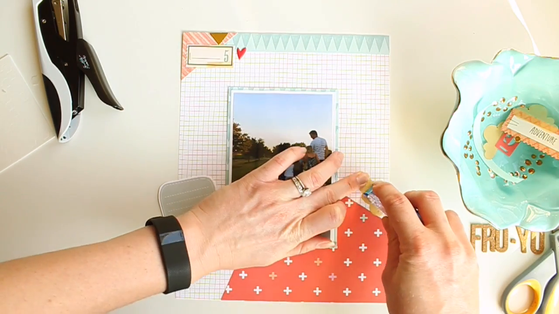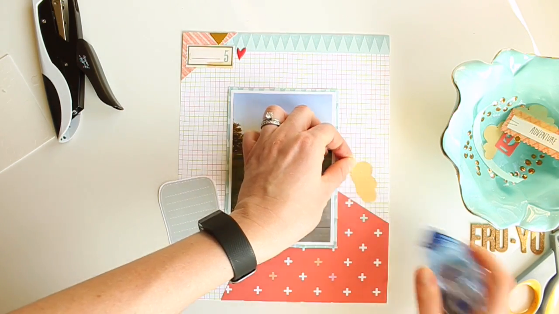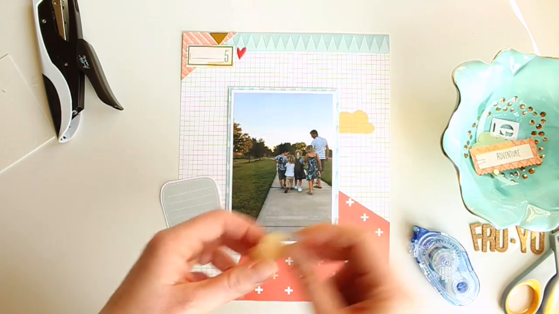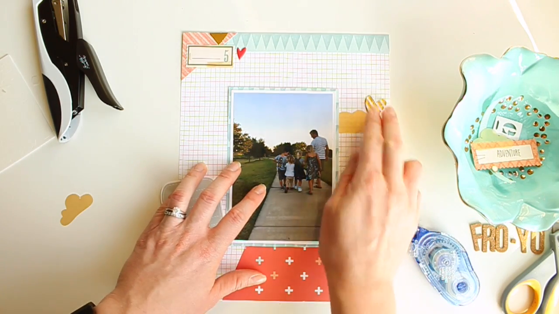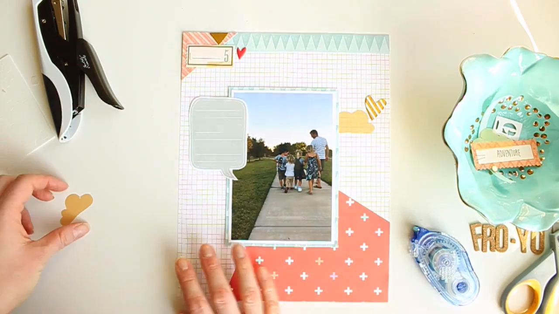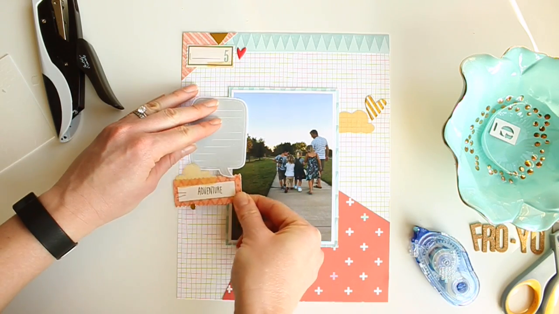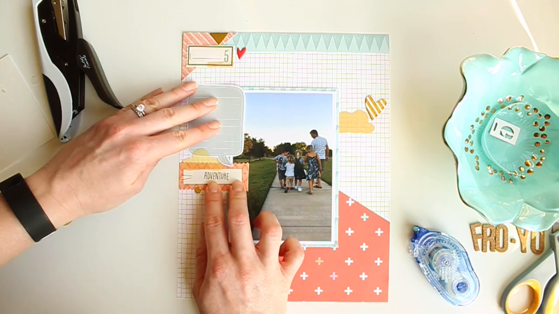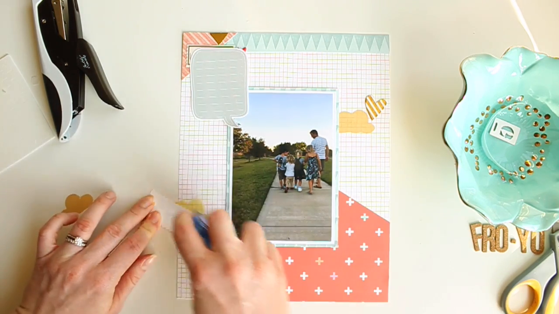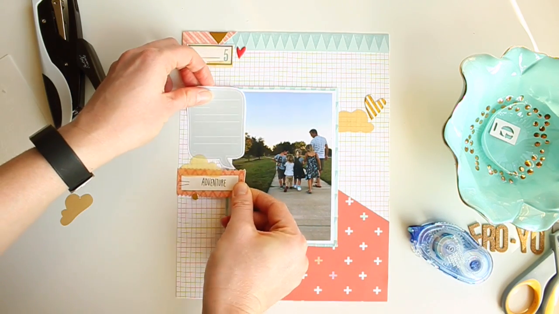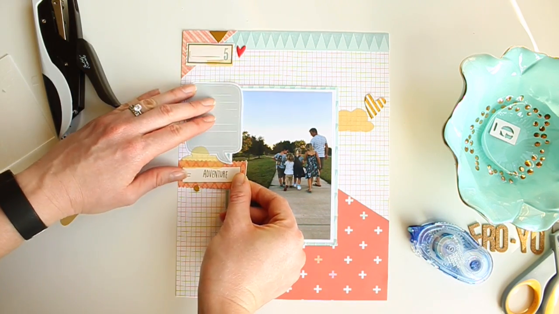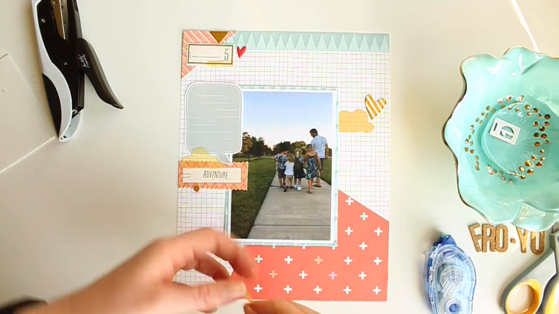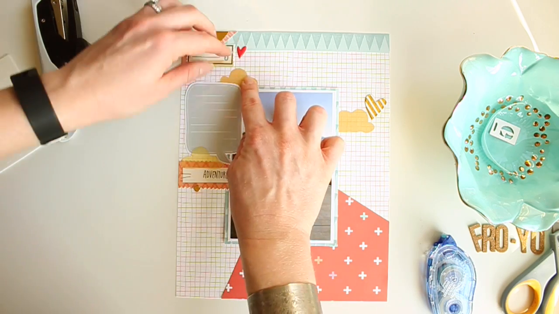For instance, the cloud that I'm placing here has an implied line on the bottom since it's quite straight at the bottom, and I'm directing that straight towards my husband's head in the photo. I'm also going to place the speech bubble here, and the bottom of the speech bubble has a kind of curly Q, and it's sort of like an arrow, so that I'm pointing that towards the subjects in my photo as well. The adventure die cut here, again, is just another horizontal line that I'm placing directed at the subjects in my photo again.